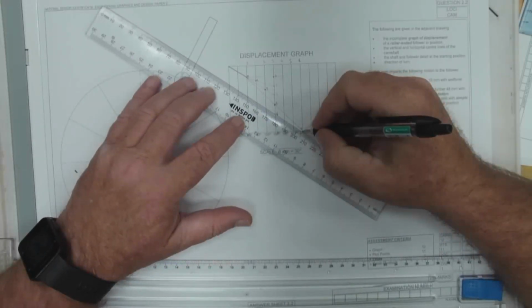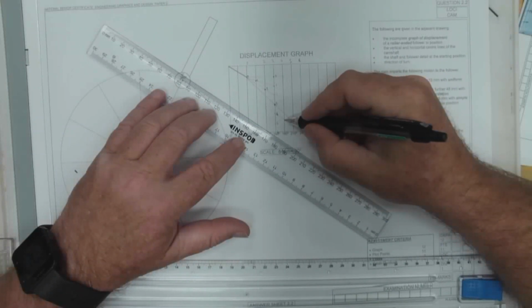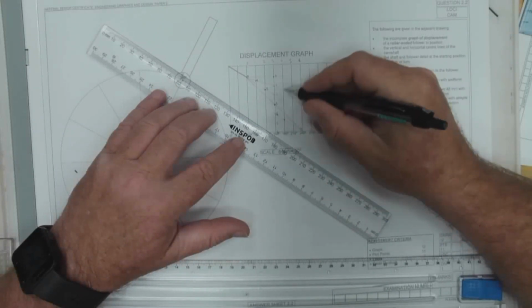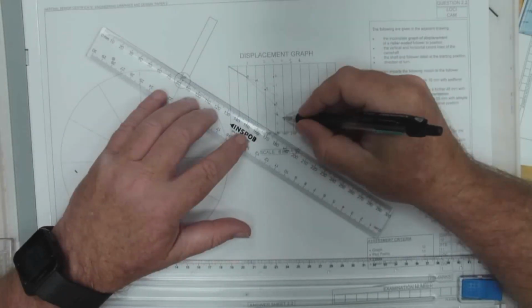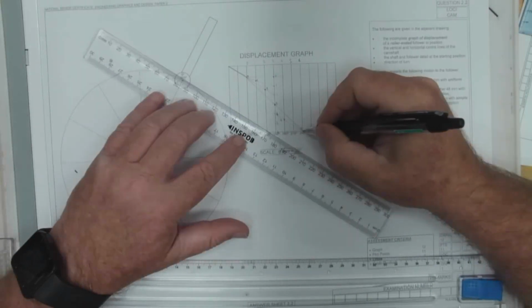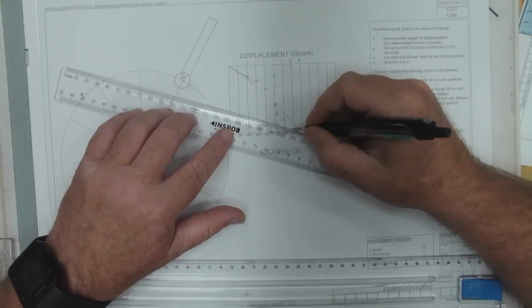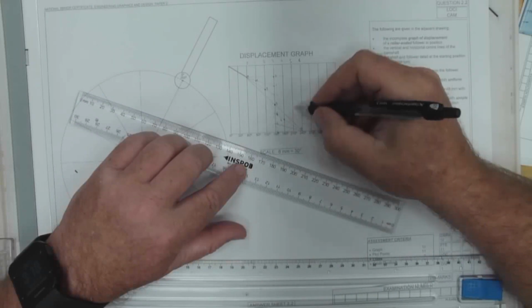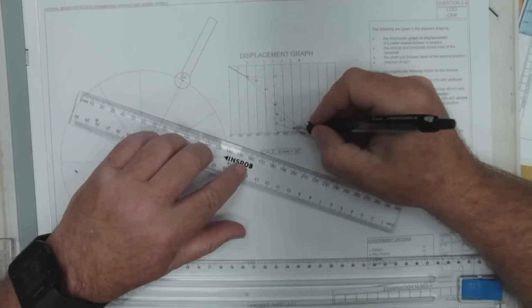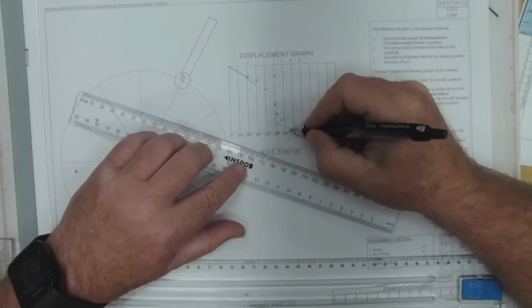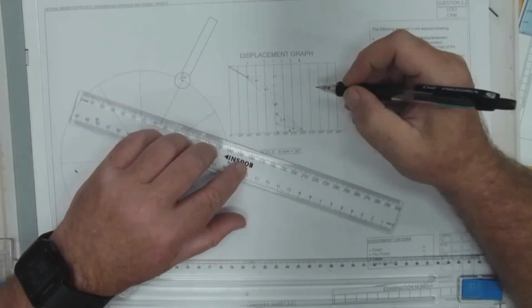Point 4 is now on the retardation side. We project across where it intersects our vertical line 4, gives us point 4. We project to height level 5, where it intersects with that line 5, gives us point 5.